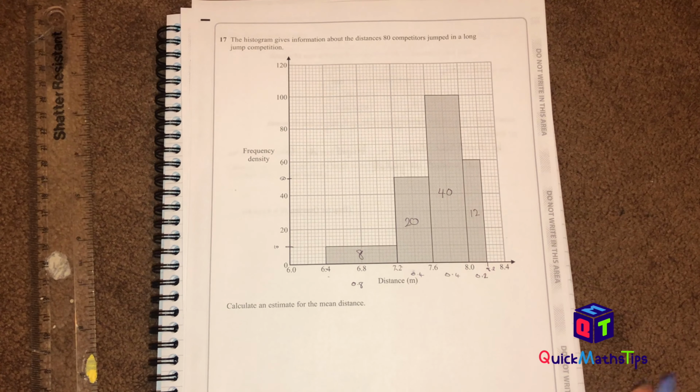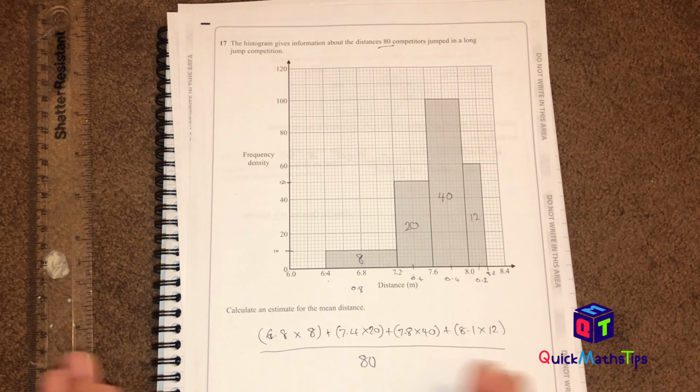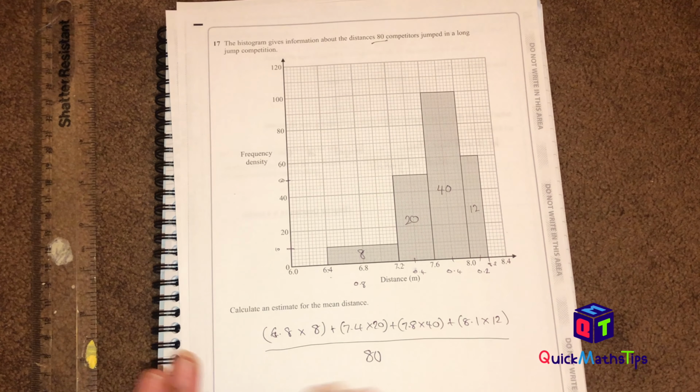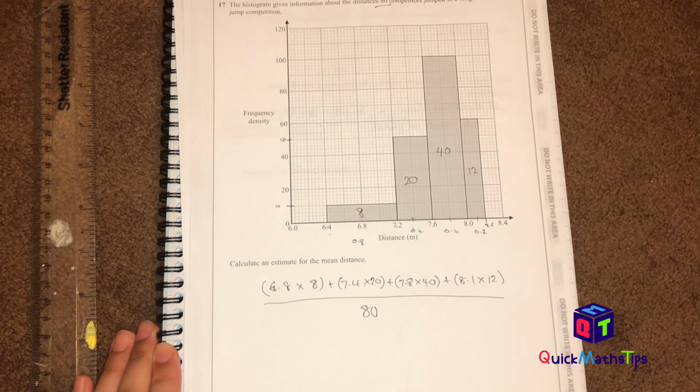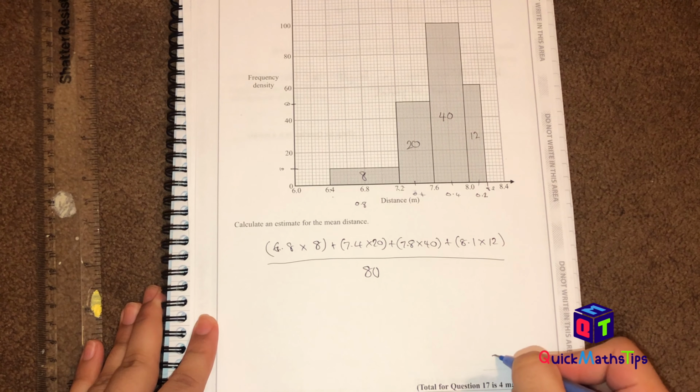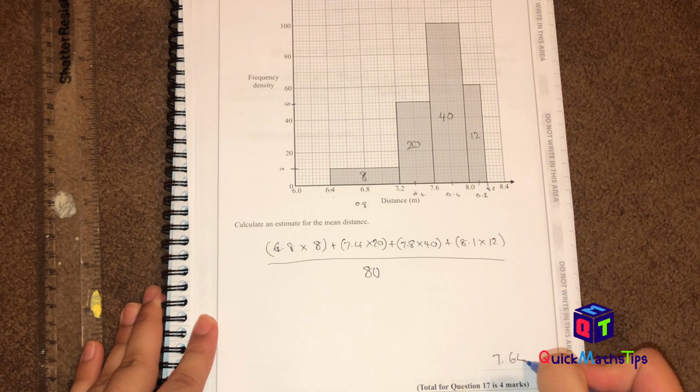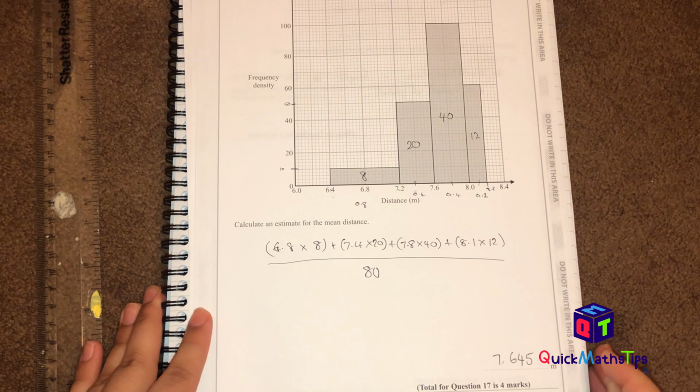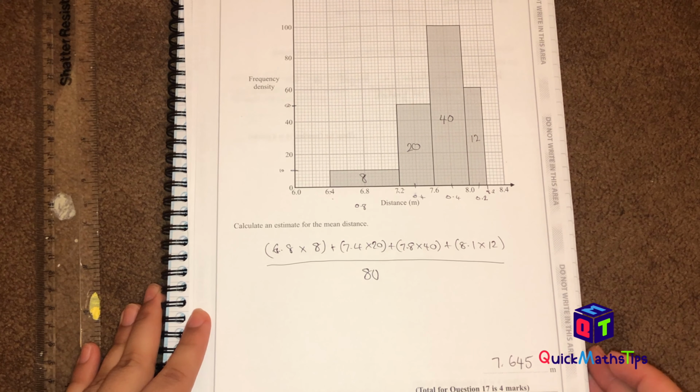You could do 8 plus 20 plus 40 plus 12, but in the question it says 80 people, so you can just divide it by 80. I want you to plug this all into your calculator as one big equation, and you should get your final answer, which is 7.645 meters. Okay, this is the mean distance.